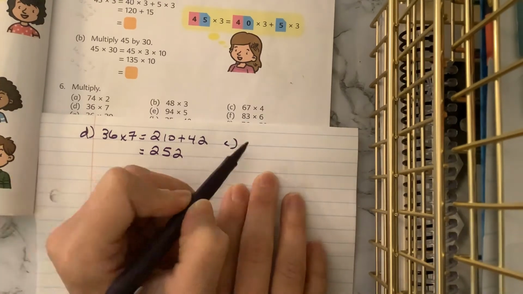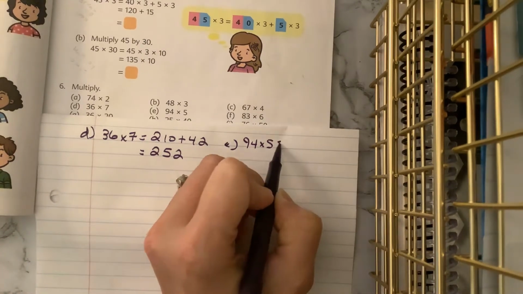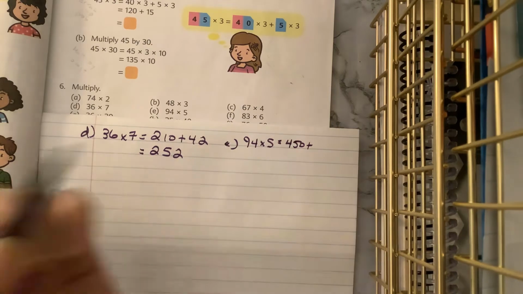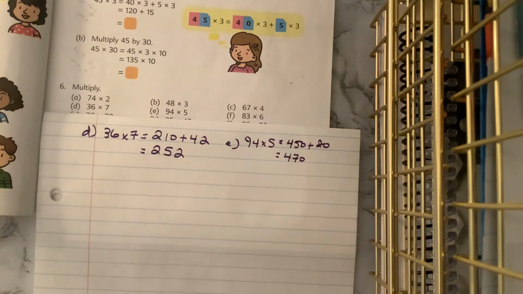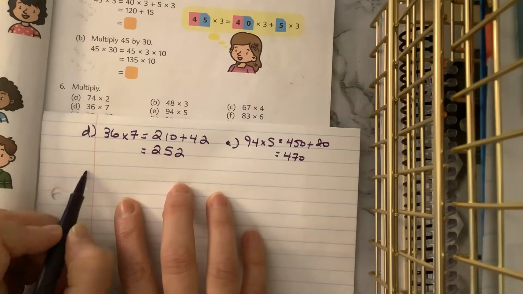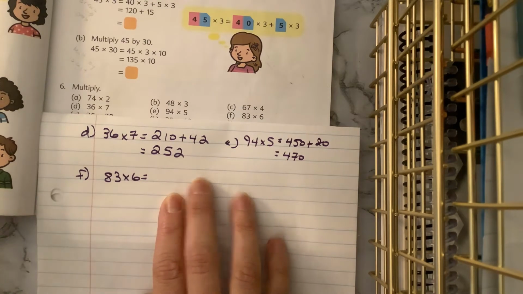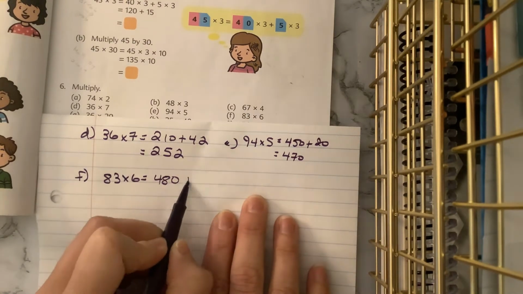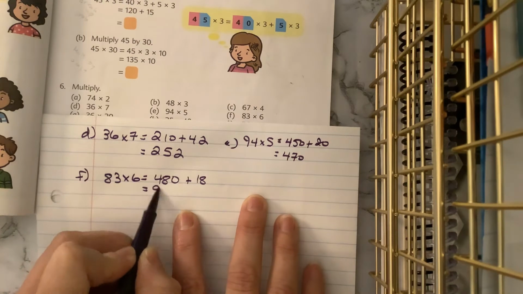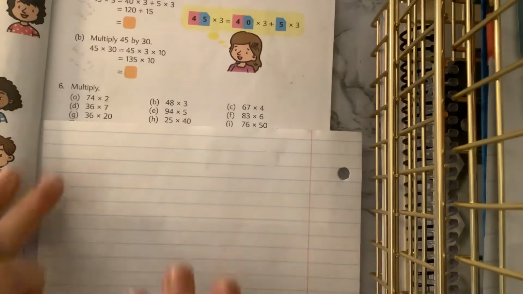E, 94 times 5. So 90 times 5, you got 450. 4 times 5 is 20. We add these together to get 470. F, 83 times 6. 80, well, 8 times 6, let's start there, is 48. So 80 times 6 is 480. 3 times 6 is 18 to get 498. How'd we do, fifth graders? Hopefully that went well for you.